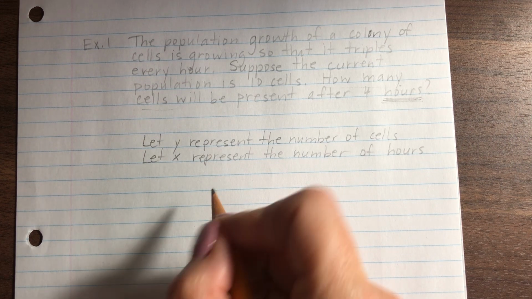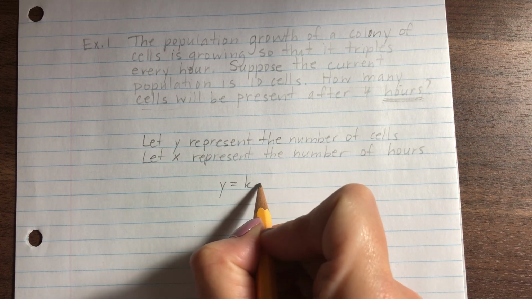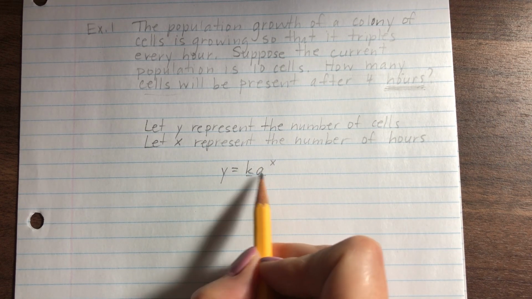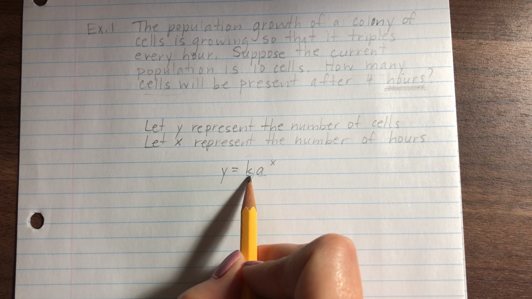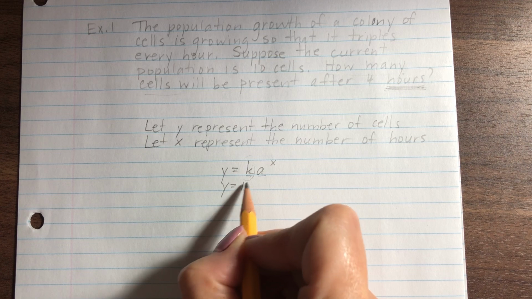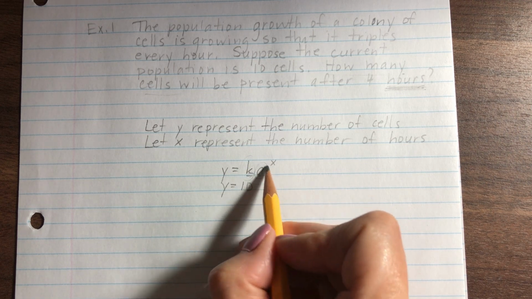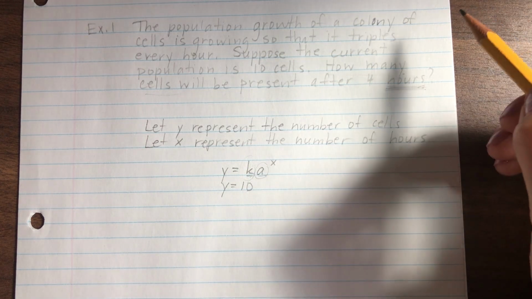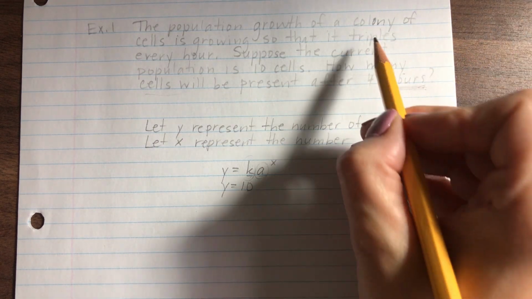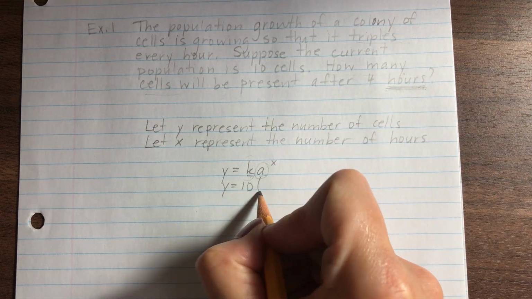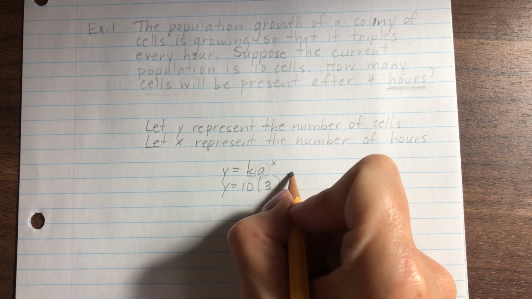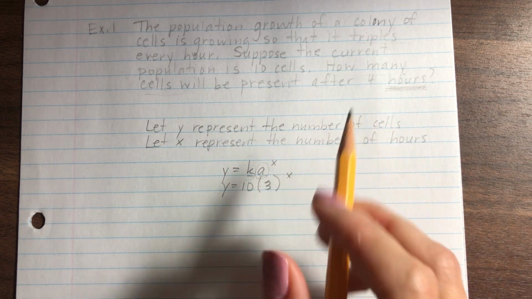And then since the cells are growing by tripling, we know that this can be modeled with an exponential equation of the form y equal to k a to the exponent x. So we just have to fill in numbers for k and a. K is the initial number of cells present. So it says the current population is 10 cells. So we're going to sub in 10 for k. A is the growth factor. It's how the number of cells are growing or multiplying. And they're being tripled, so we're multiplying by 3. So in place of A, we're going to put 3.